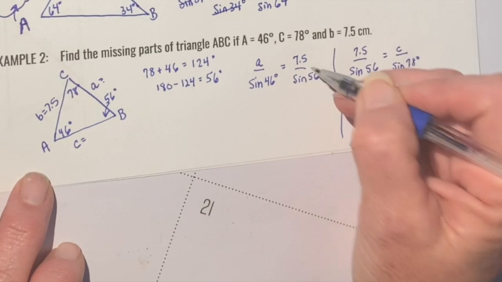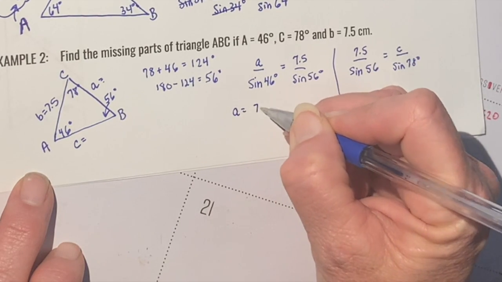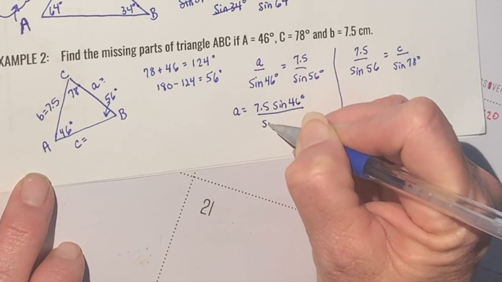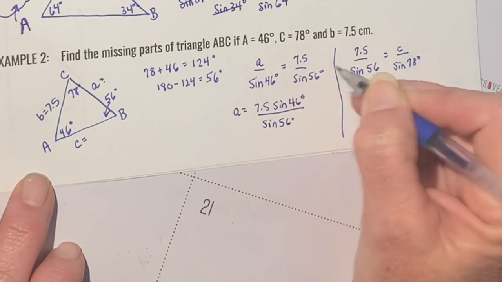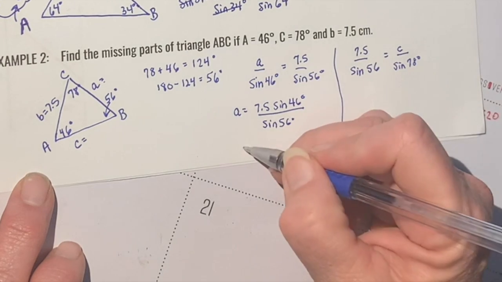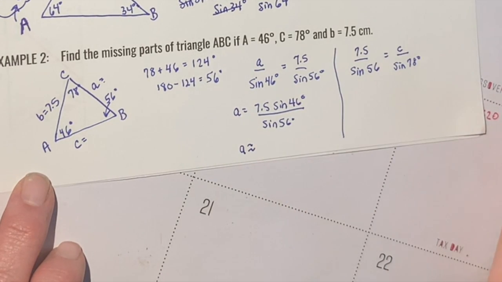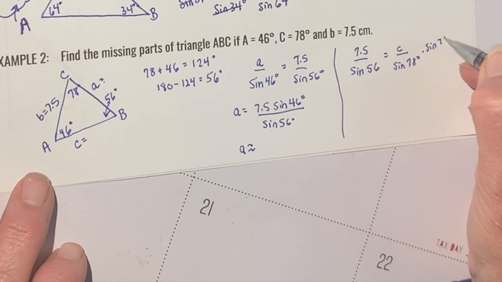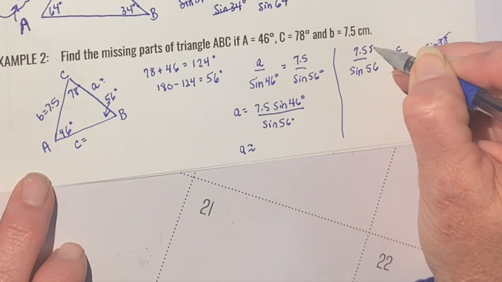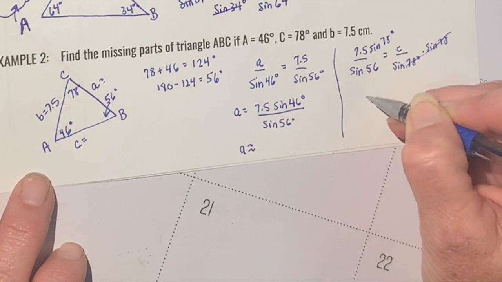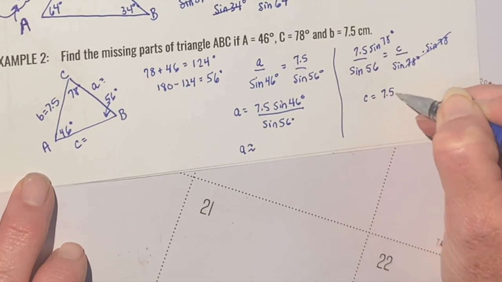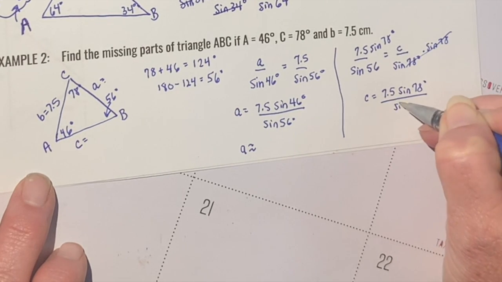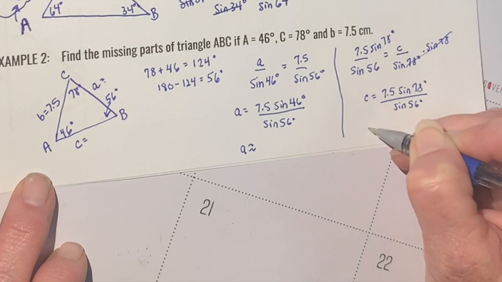I would multiply both sides by the sine of 46 here. So A equals 7.5 times the sine of 46 degrees divided by the sine of 56 degrees. So just multiply both sides by sine of 46. Put that in my calculator, and I will have A. In this one, I would multiply both sides by the sine of 78 degrees. And so C would equal 7.5 times the sine of 78 degrees divided by the sine of 56 degrees. Again, put that in your calculator.